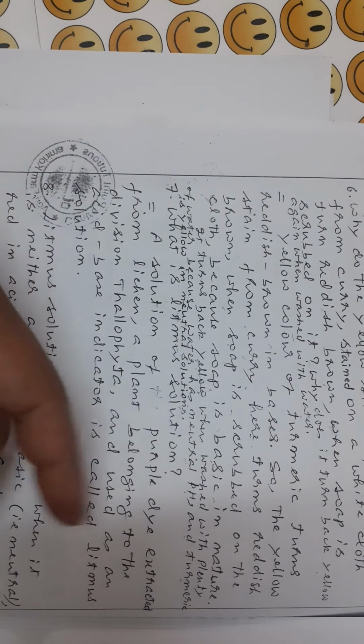It means they show different colors in acid compared to bases. So when you put it in base, it shows one color. When you put this purple dye in acid, it will show a different color, and so it will help us know whether the solution we're testing is acid or base. So they're called indicators. It's called litmus solution. So it's an indicator solution.